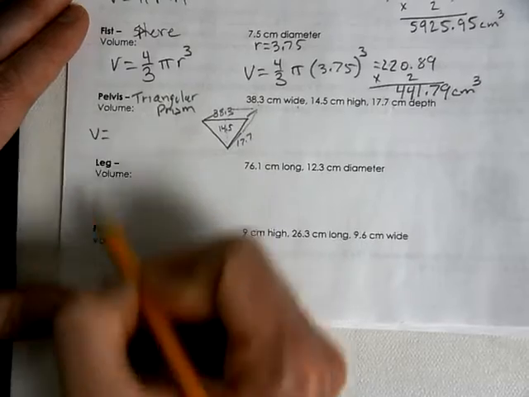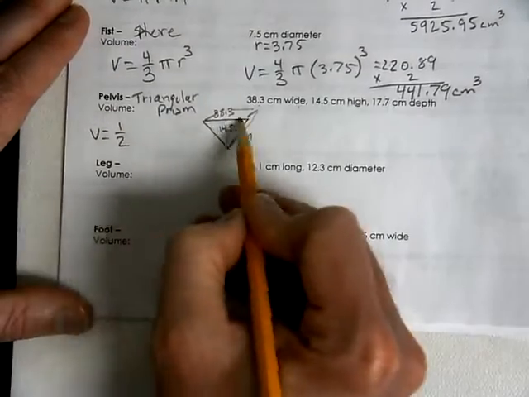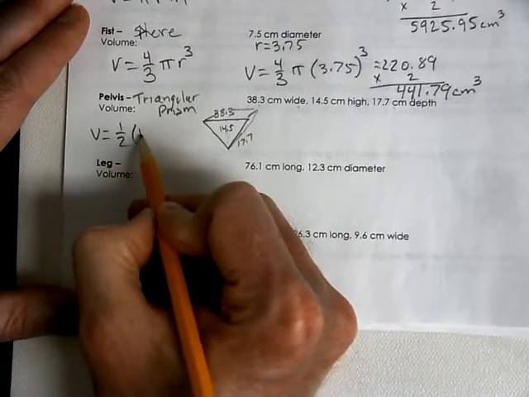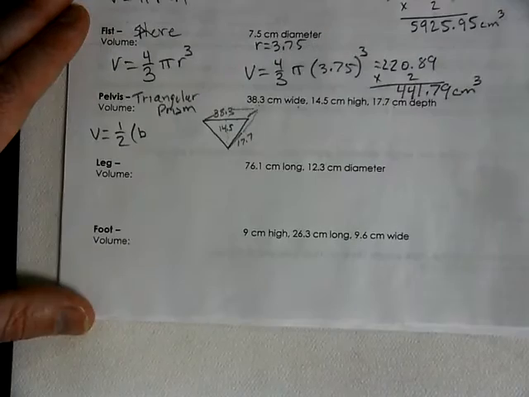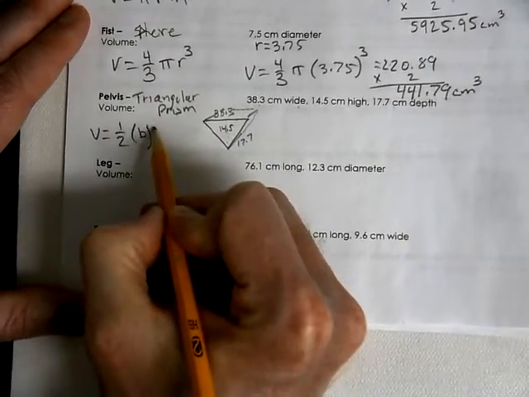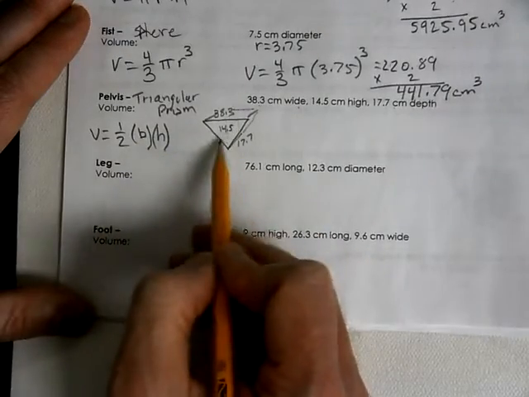So the volume is going to be, for the triangular part, half the base, and we use a small b when we talk about a triangle base, times the height. That's the triangle shape.